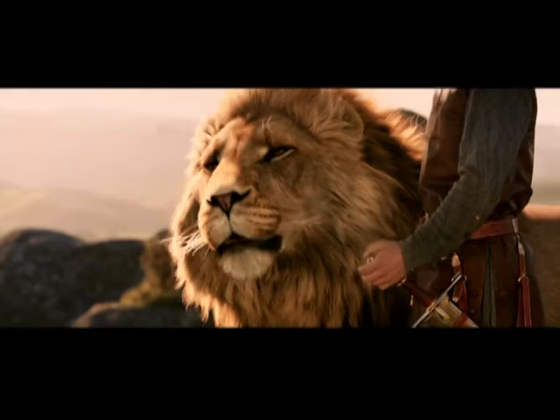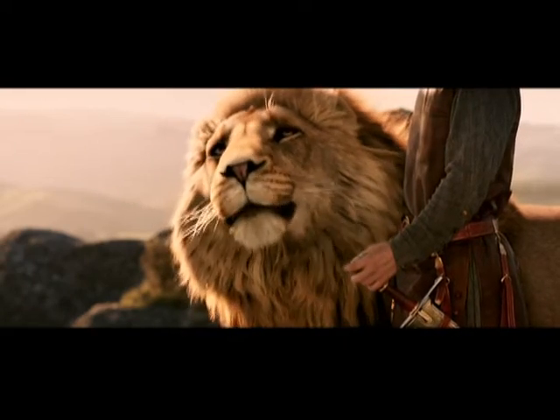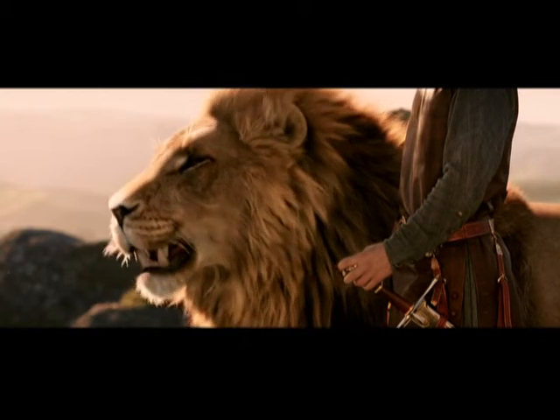Peter Pevensey, formerly of Finchley. Beaver also mentioned that you planned on turning him into a hat.